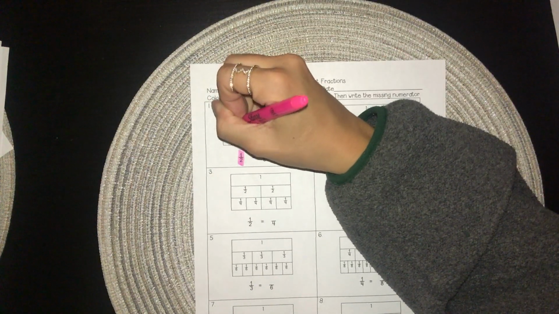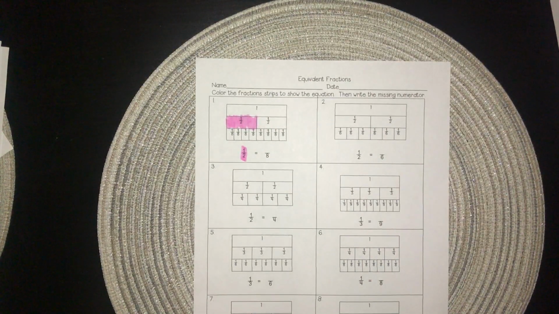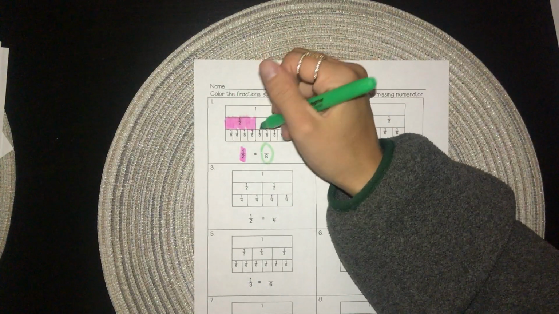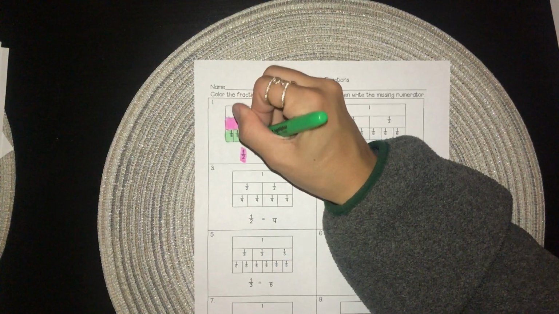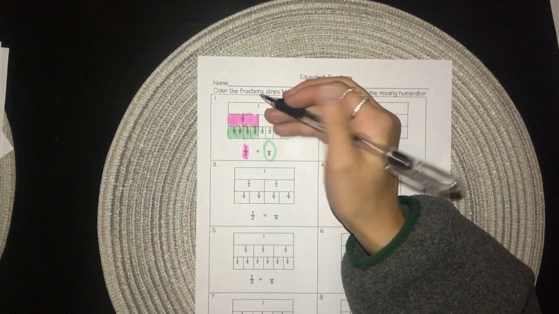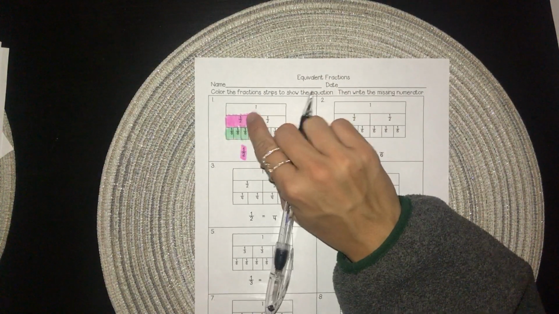So 1/2 there, and then it wants us to color in 1/2 here. And then it wants us to compare it to eighths. So let's color that in with green. So we'll do the eighths in green. So we're gonna color right up to where the pink colored up to. 1, 2, 3, 4. We colored in 4 of the total eighths. Therefore 1/2 is equal to 4/8.